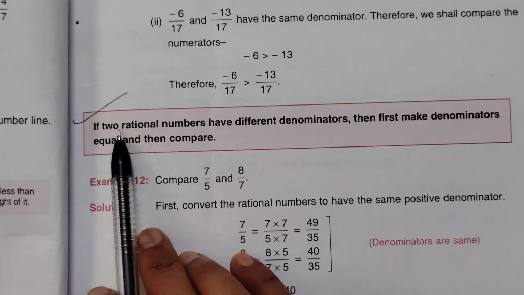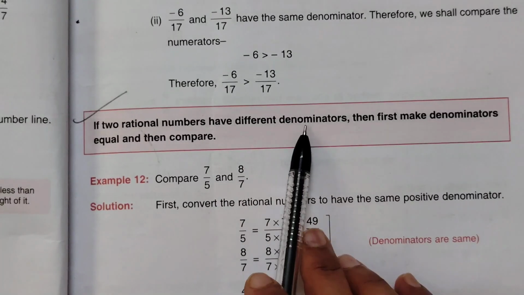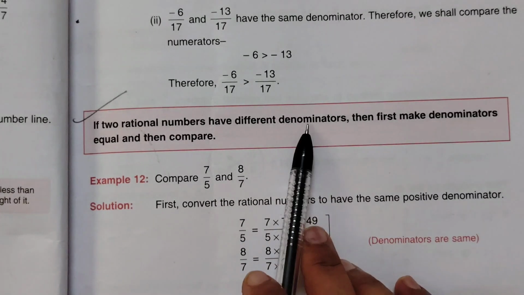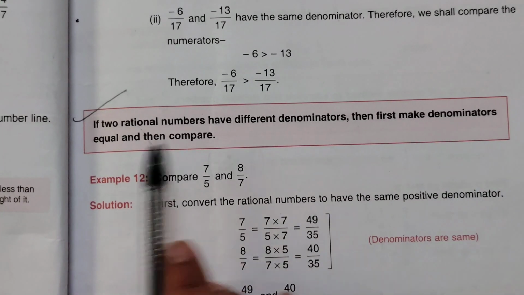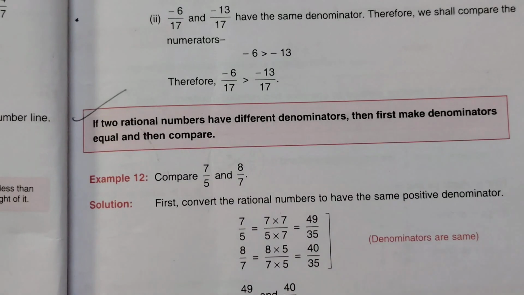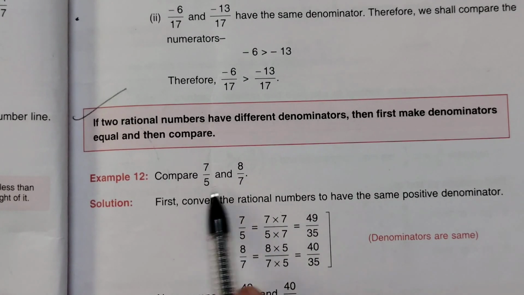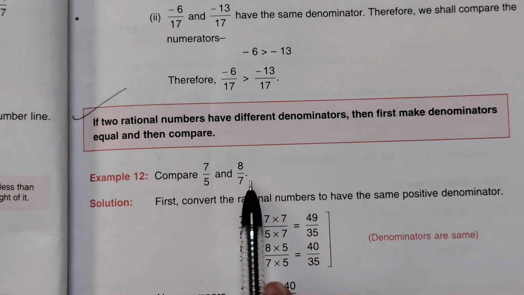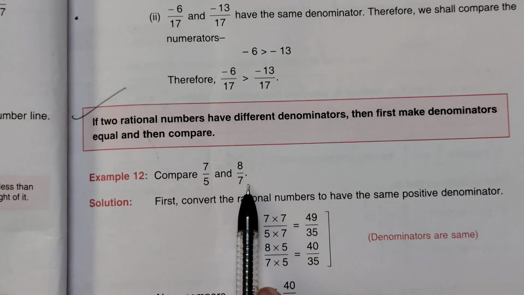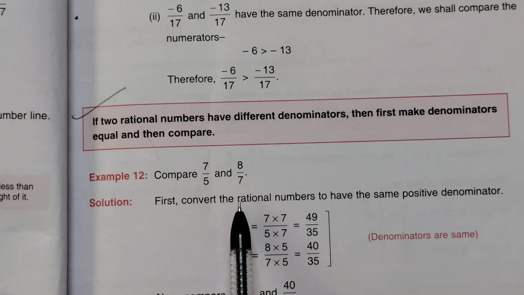See here, if two rational numbers have different denominators, then first make the denominators equal and then compare. Here, 7 upon 5 and 8 upon 7, we have different denominators. So we have to make the denominators the same, then we will compare the numerators. I will show you this example.